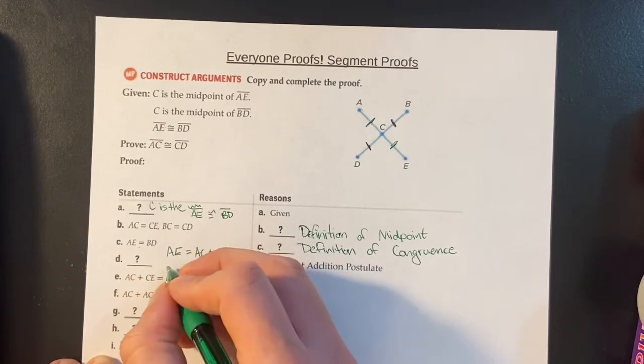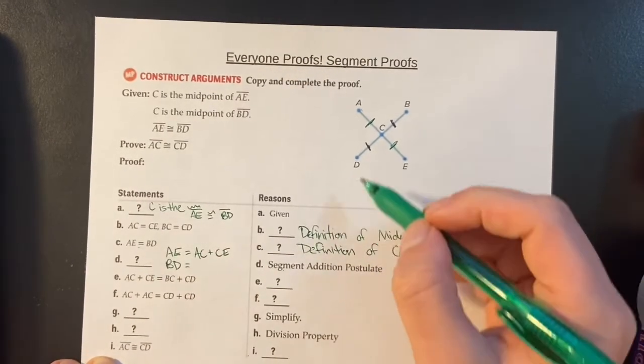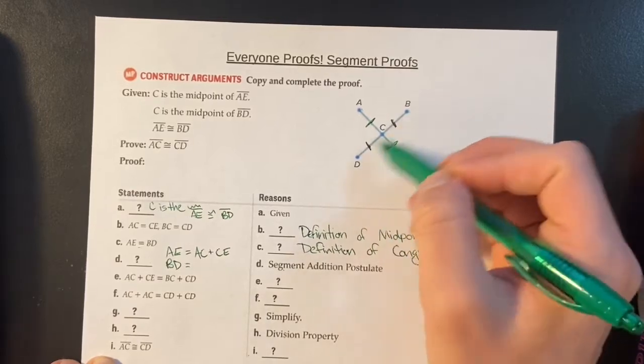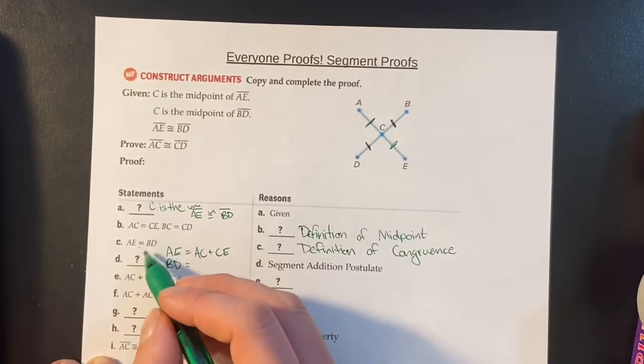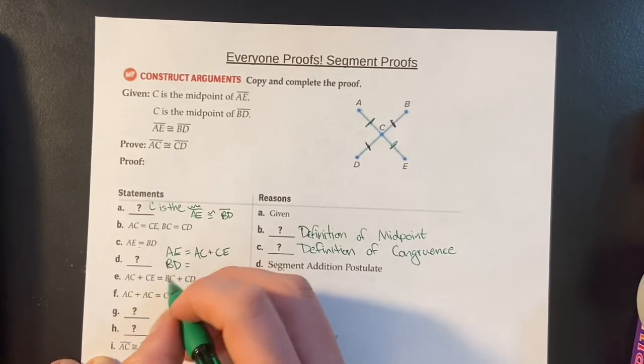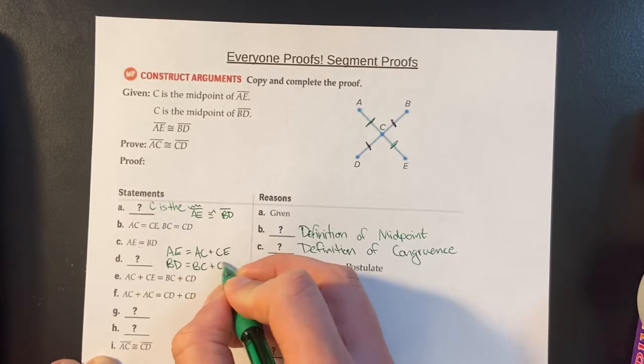Not only am I going to do that, but I'm also going to do BD equals, where's BD? BD is going to equal BC, and look at the way I'm writing it out. I know what's coming ahead. So I'm going to make BD equal to BC plus CD.